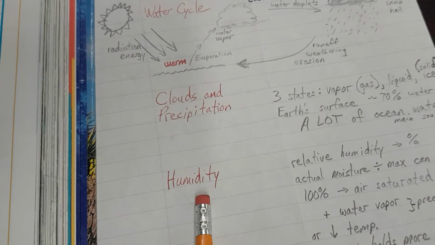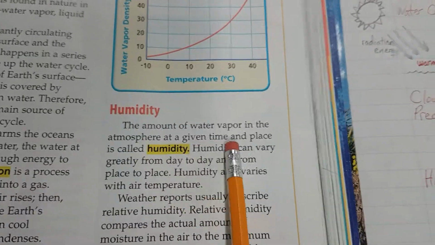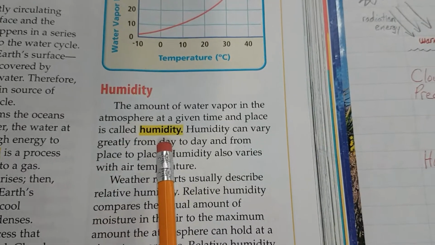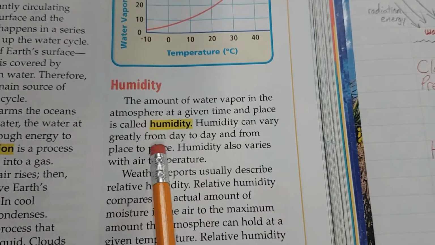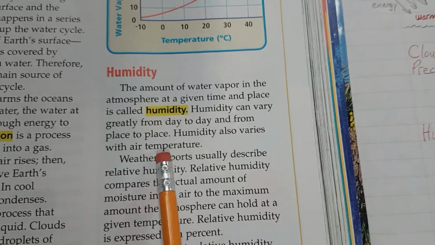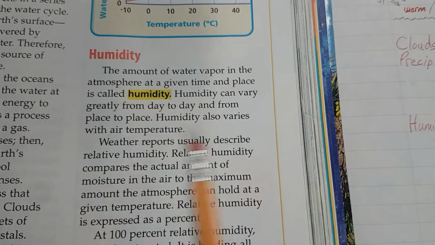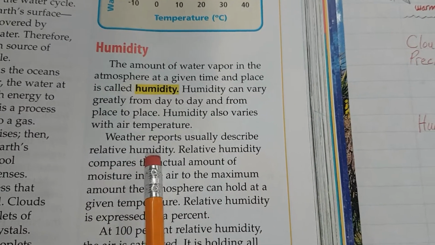All right, next up, humidity. The amount of water vapor in the atmosphere at a given time and place is called humidity. Humidity can vary greatly from day to day and from place to place. Humidity also varies with air temperature. Weather reports usually describe relative humidity.